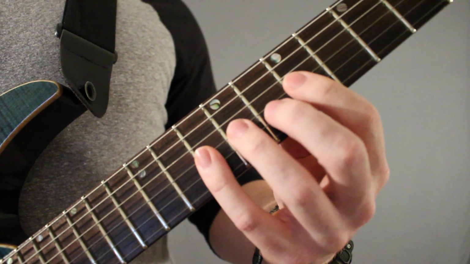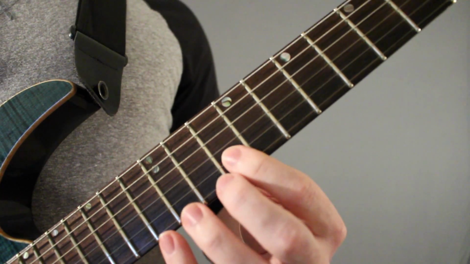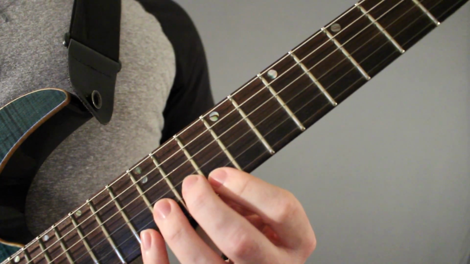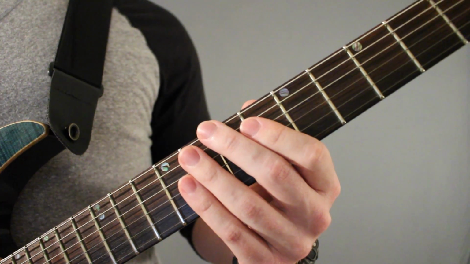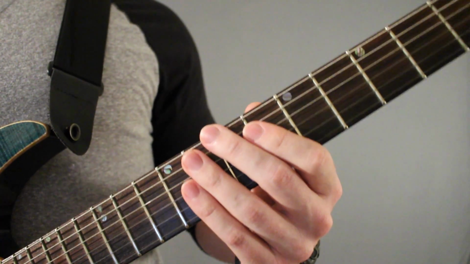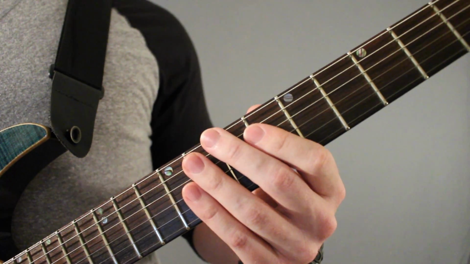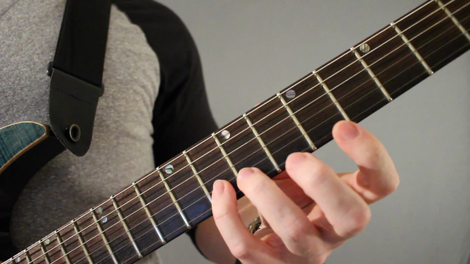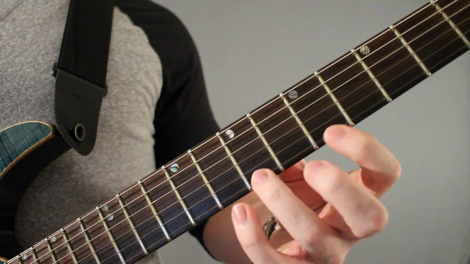Now let's go to the next A note, which is here, 10th fret on the B string. What do you know? So now we know we can play the first 6 notes of any minor scale anywhere on the guitar. All we have to do is pick a key, find that note, and play that pattern. 1, 3, 4, next string, 1, 3, 4.